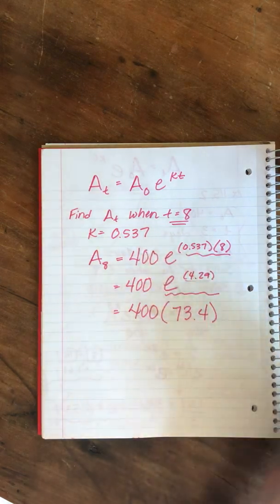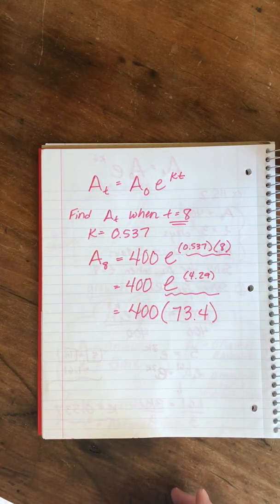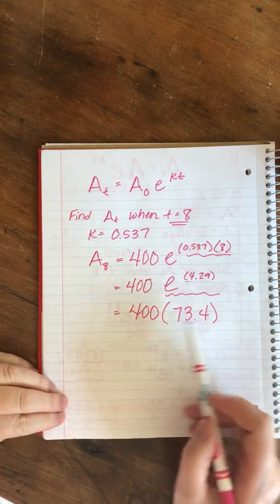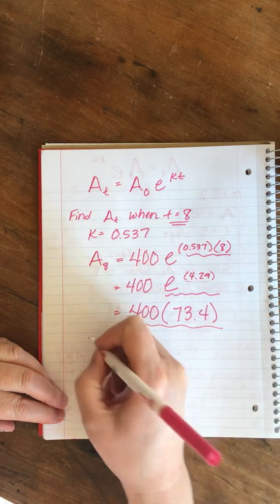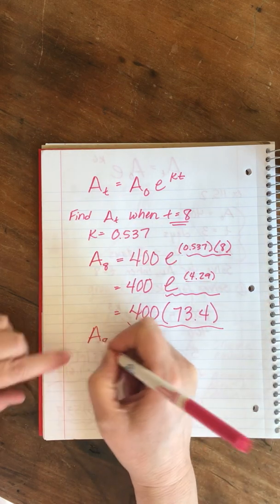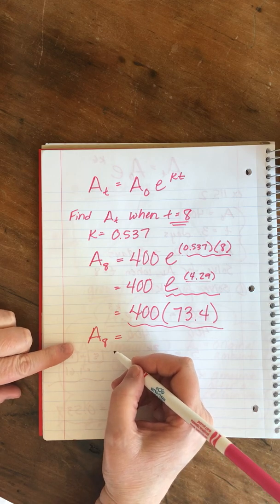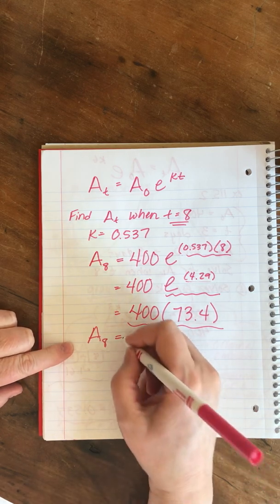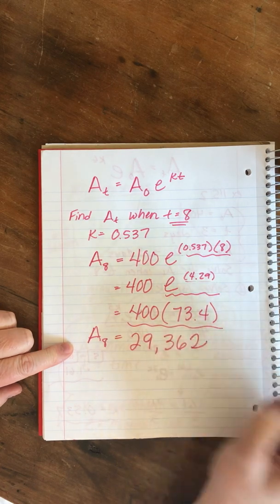Okay, the 400 I haven't changed at all. I'm changing these as I go. And then my final step is to multiply those two together. And I'll get that the amount of bacteria that we have after 8 days is equal to 29,362 bacteria.